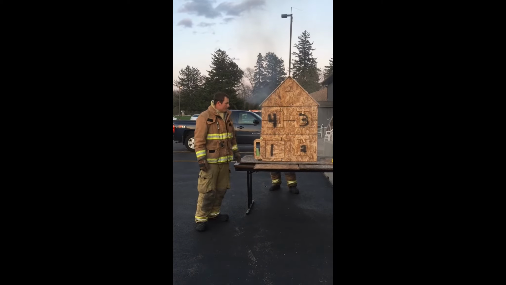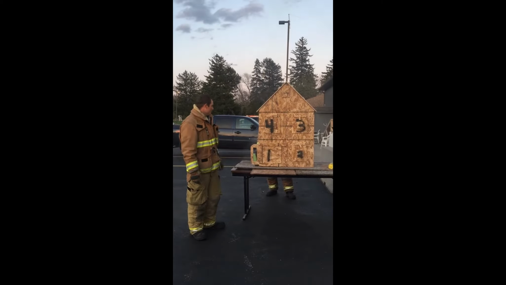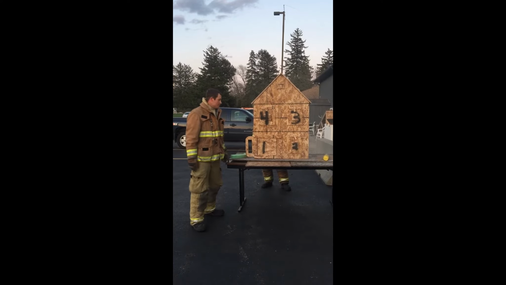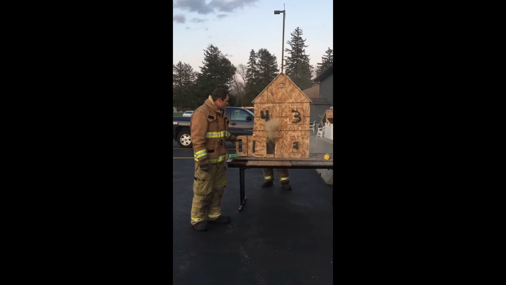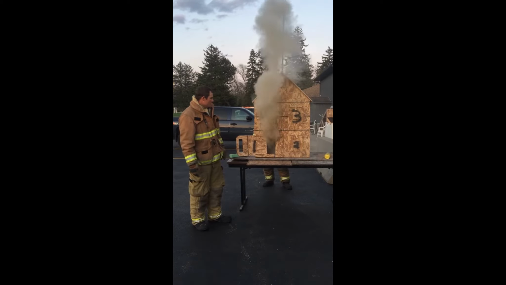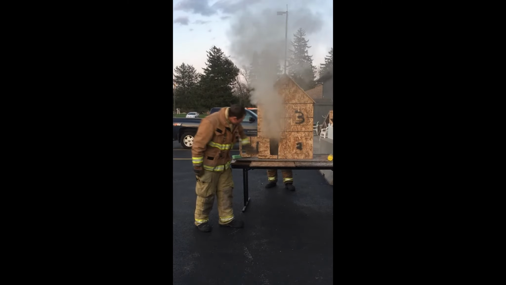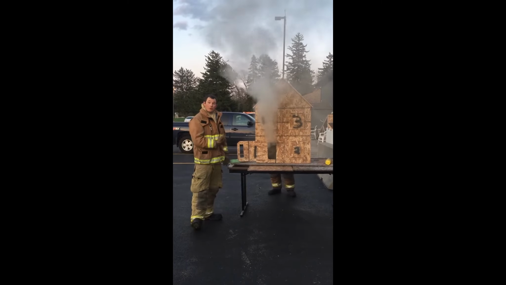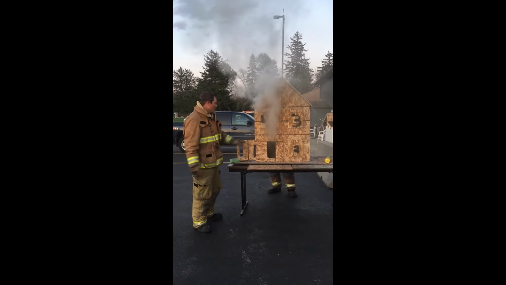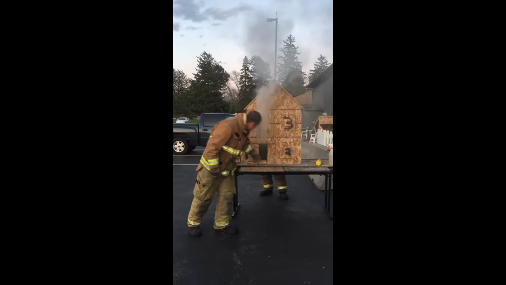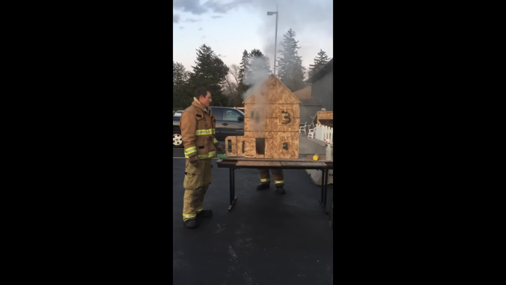So we're going to snuff it out all the way. This is simulating somebody closing a bedroom door or closing the front door of the house. This simulates almost flowing that little bit of water on that fire. So it reset the fire, but you're going to see the fire's not all the way out, so it's going to start back up.